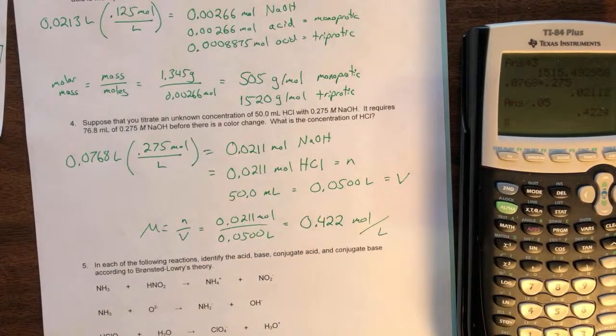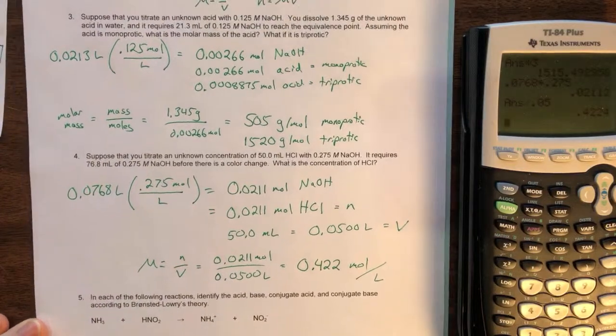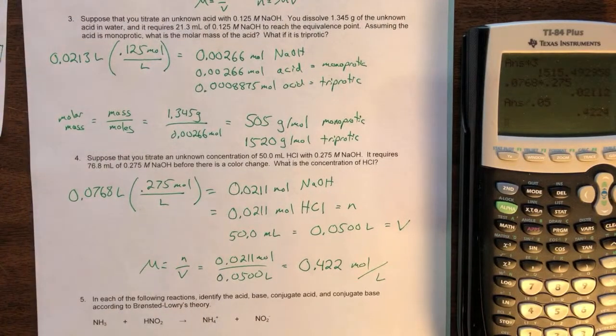And I'm just going to pause there as that's our last titration problem. Any questions at all? You will have one titration problem on the test, which will look like one of these. Not sure which one, but it'll look like one of these. Okay? All right. Any questions at all?